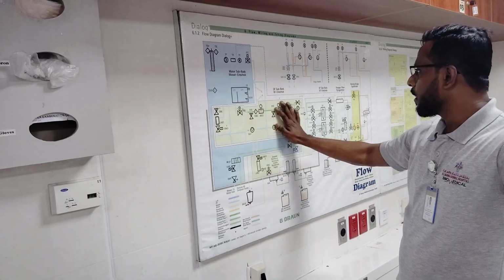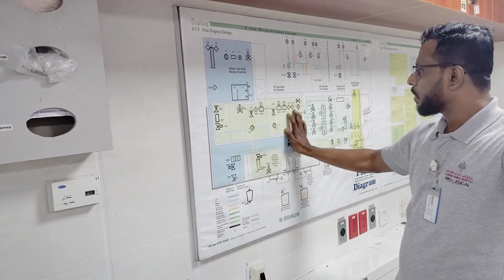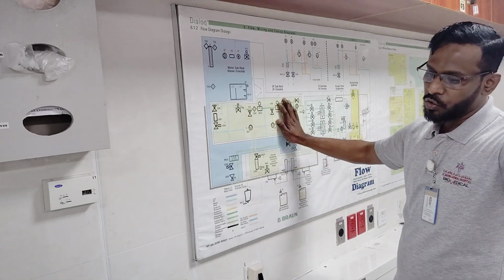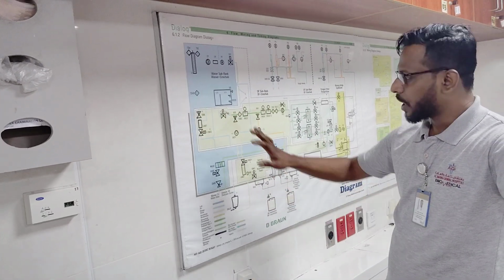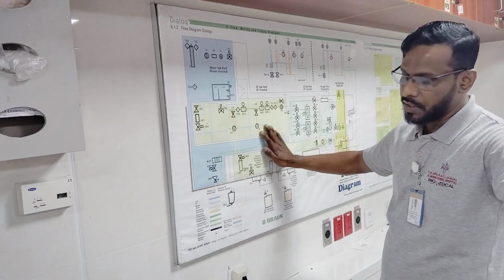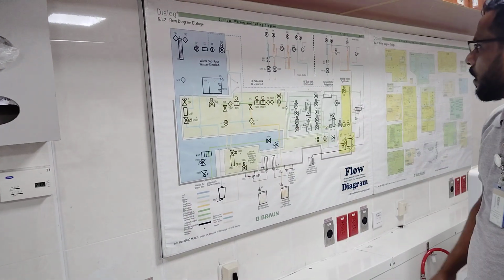This part will be here. This is called DF subtract. This part will try to prepare the dialysis solution. Taking from the concentrate and water, it's trying to prepare the solution as per the patient's requirement. So this is called DF subtract.